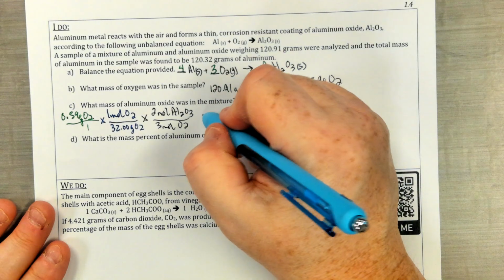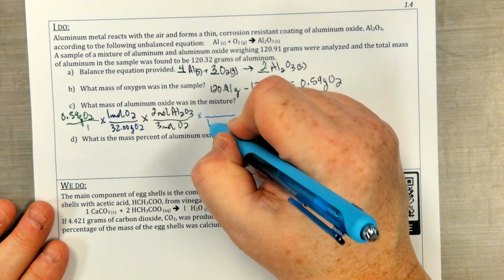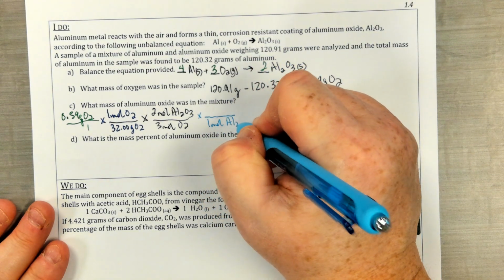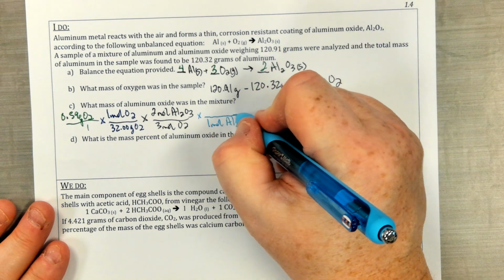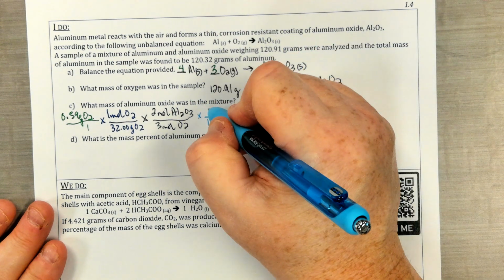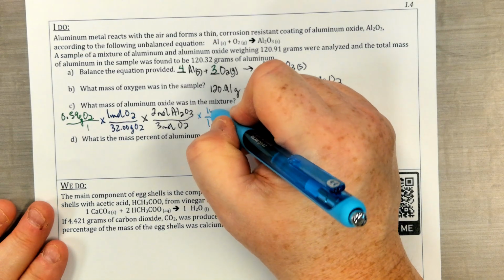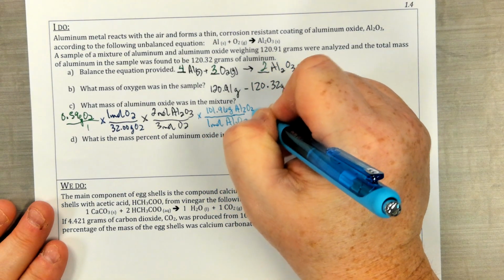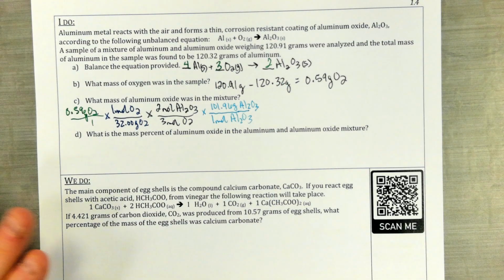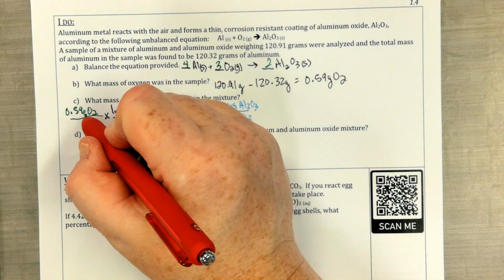And then for every 1 mole of aluminum oxide, we have the mass of aluminum oxide. So if I take 2 aluminums and 3 oxygens and add the masses together, I get 101.96 grams of Al2O3.